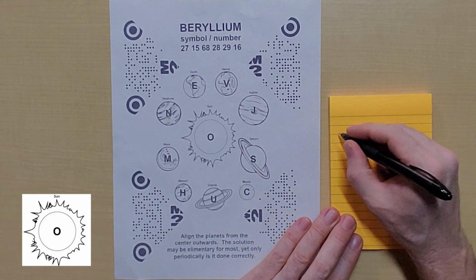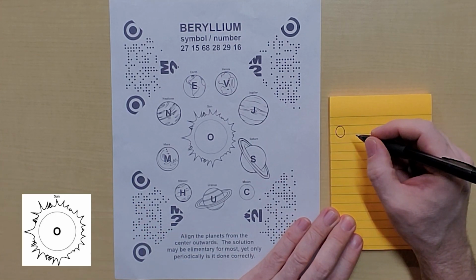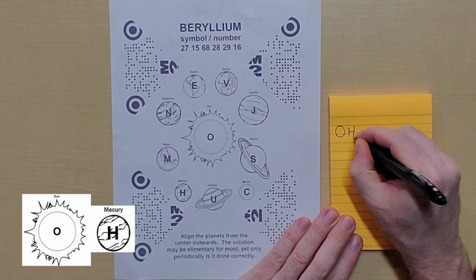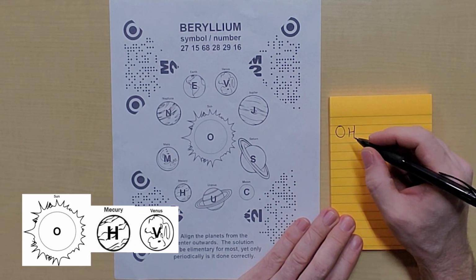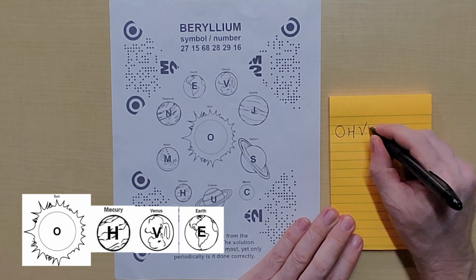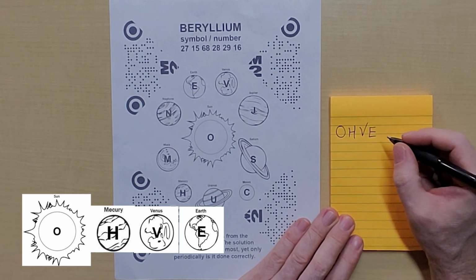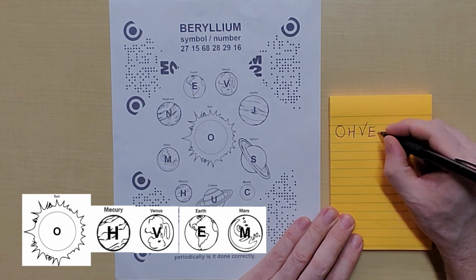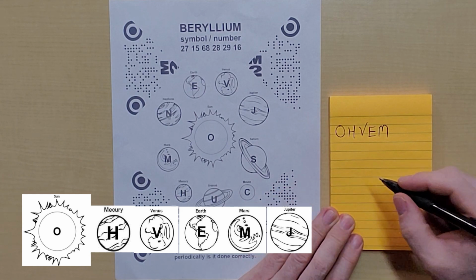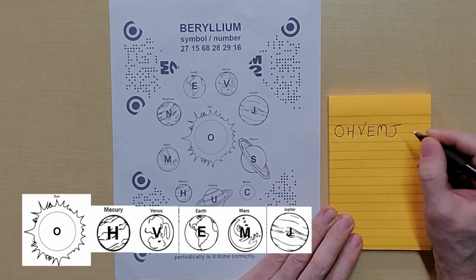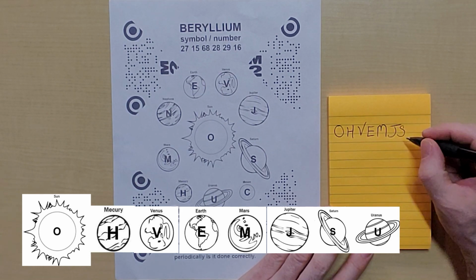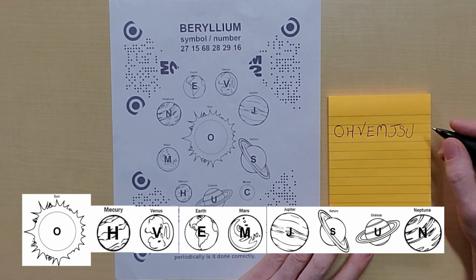So the sun is first, so that would be O, and then it would be Mercury, which is H, and then Venus, which is V, and then the Earth, which is E, and then Mars, which is M, and then Jupiter, which is J, and then Saturn is S, and then Uranus is U, and Neptune is N.